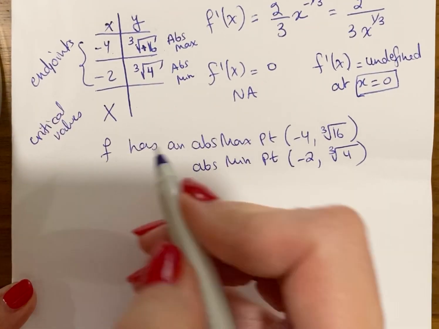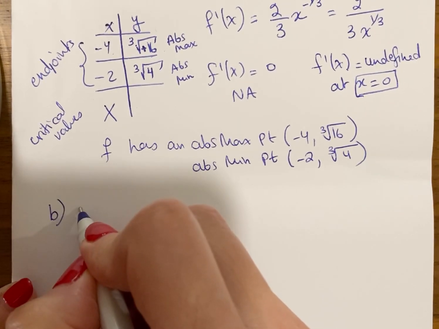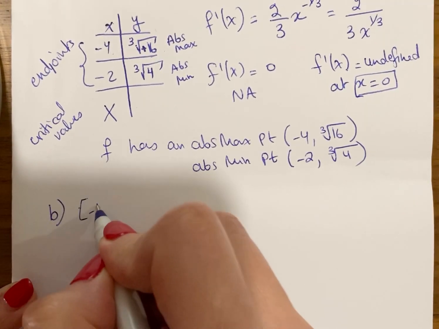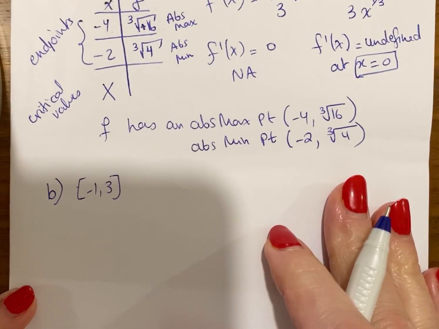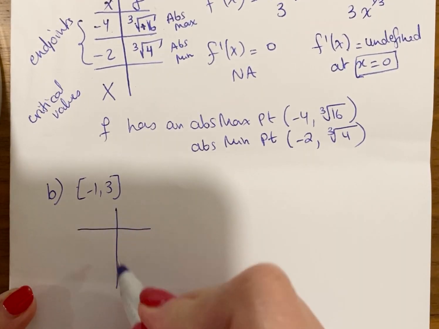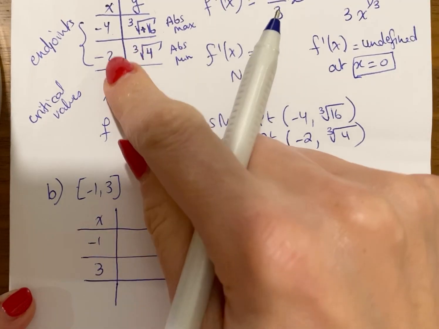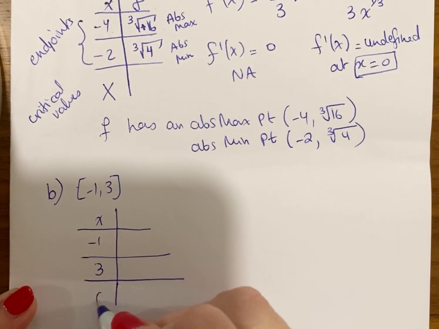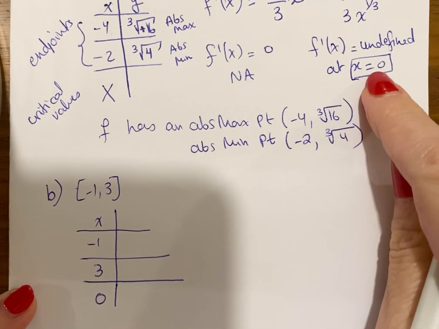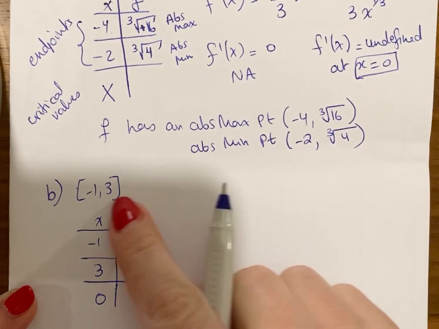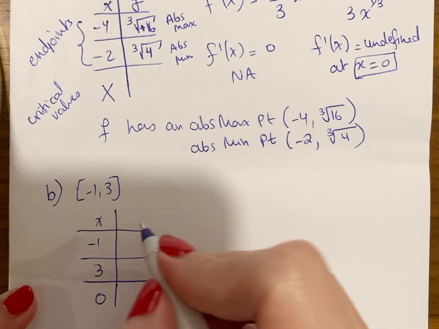Now for the same function, but take another interval, which is from -1 to 3. What differs is that now my options include the endpoints which change. They are -1, 3 now. They are not -4, -2 anymore. And now what do we have to add to those options? The undefined value, which is 0, because 0 belongs to the interval from -1 to 3.